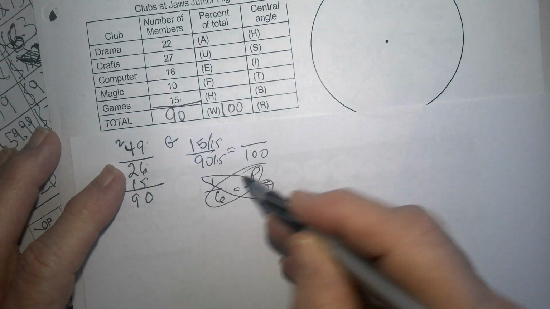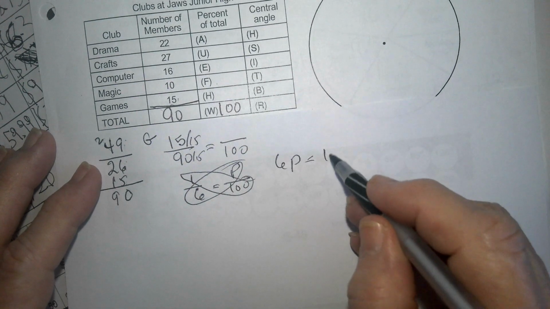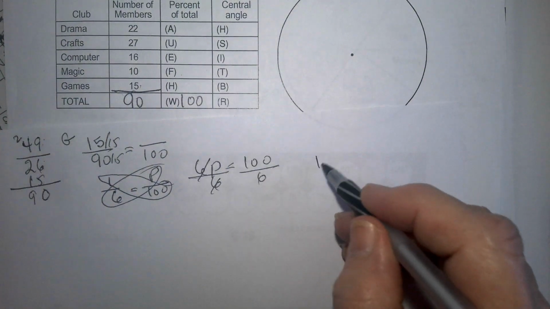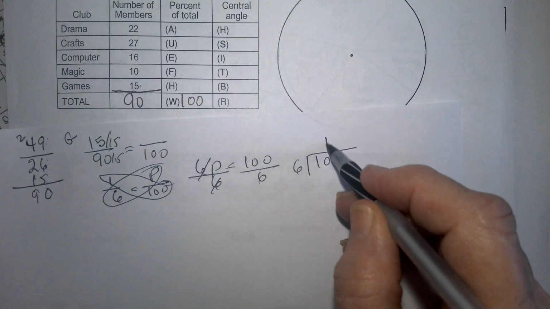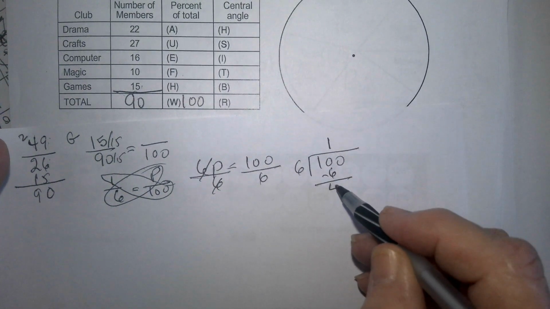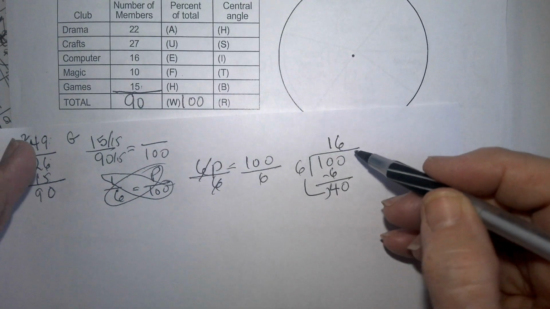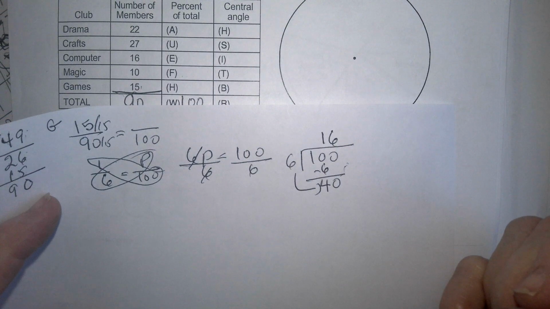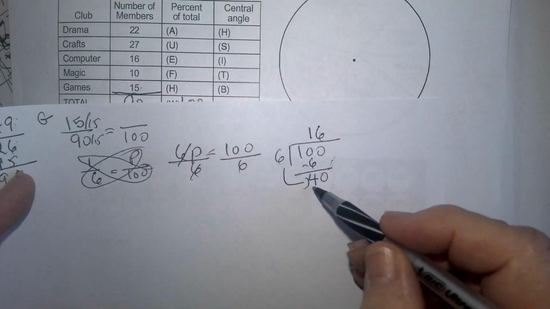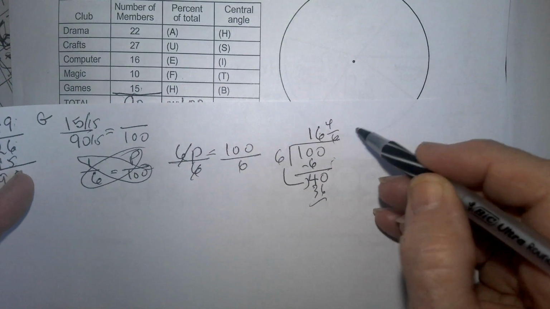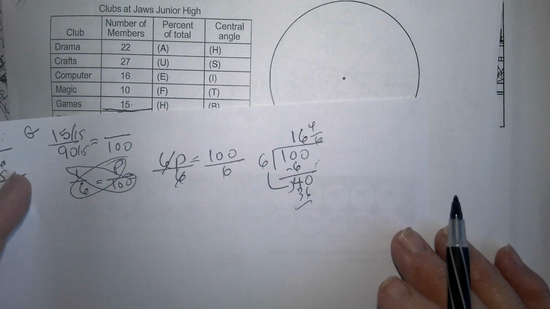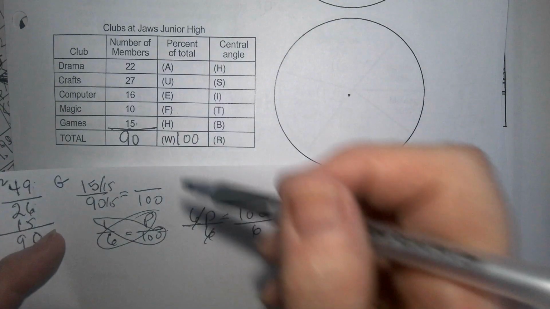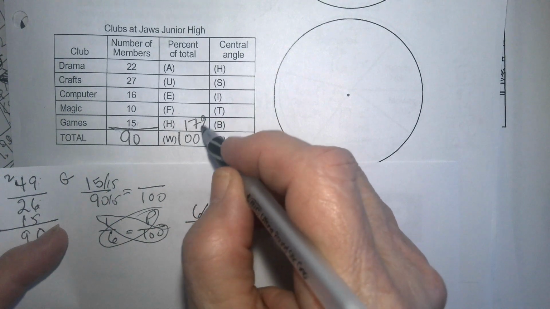It's 1.6. Well, let's just use it as a fraction. They're rounding it to the nearest whole number again. All right, so 6 times is 36 and it's 4. So it's 4/6. Does that round to 16 or 17? 17. It's closer to 17, right?